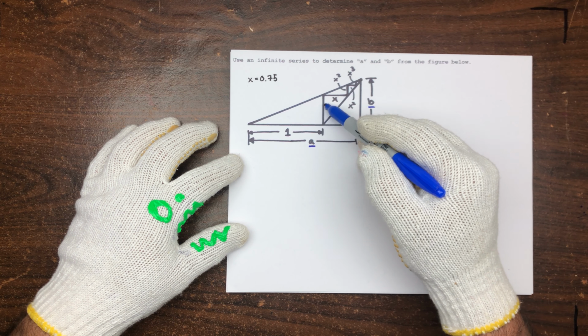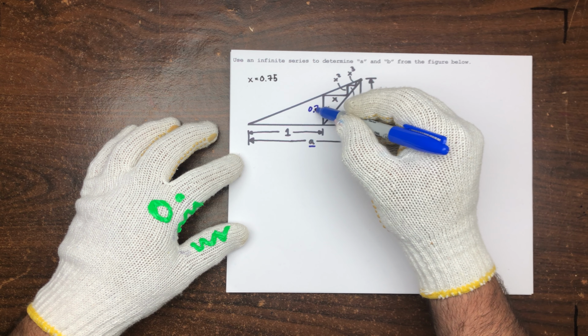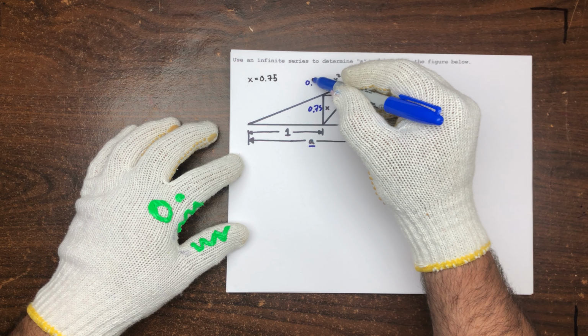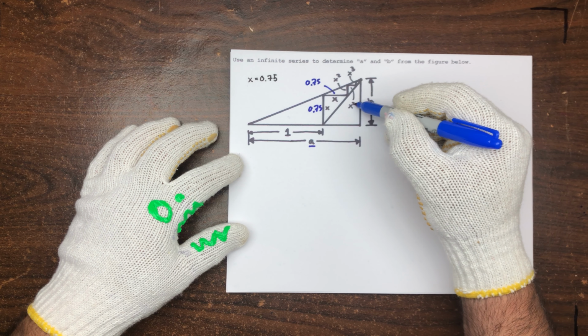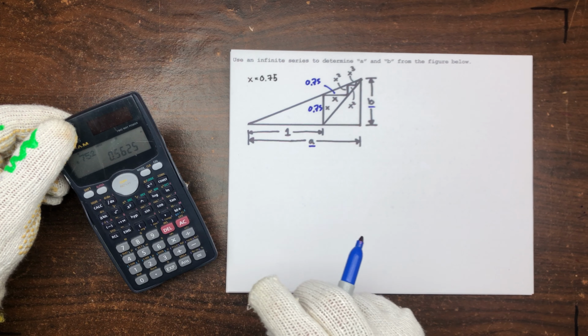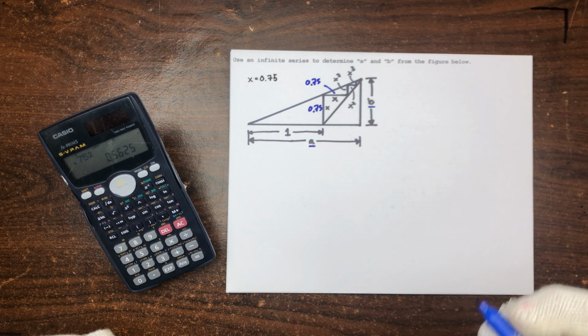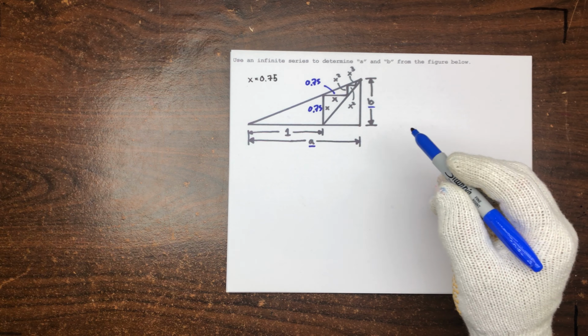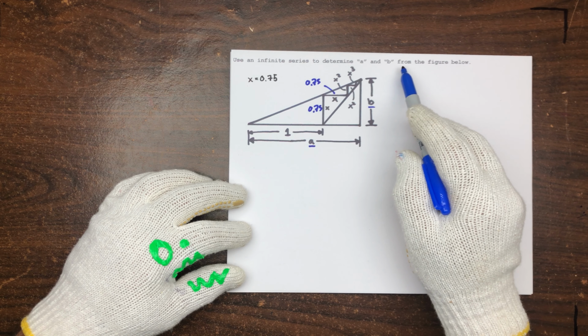So this distance here is 0.75, and this distance here is 0.75, and this one's x squared. What's x squared? 0.75 squared. Okay. And we want to determine the distances a and b.